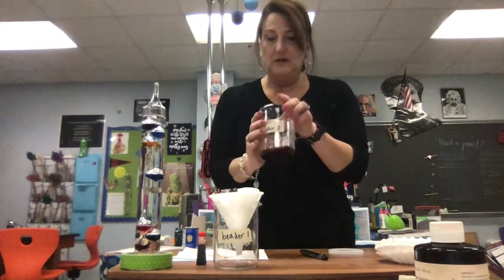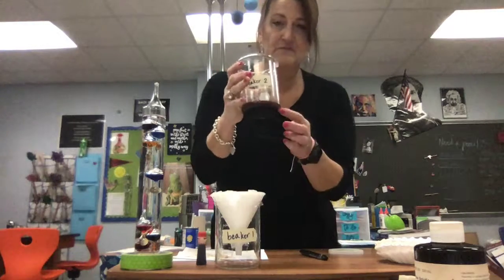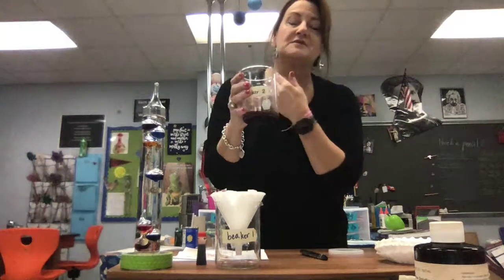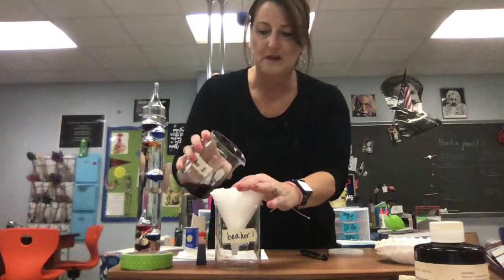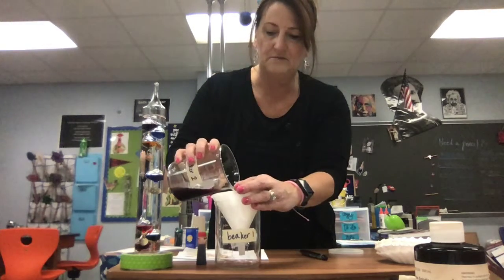Now I'm going to pour this, which, remember, think about what this is representing. Remember, it's a model, so it's not going to be a perfect representation. It's a simulation. I'm going to pour this through and we're going to see what happens. So take a look at what this looks like now.